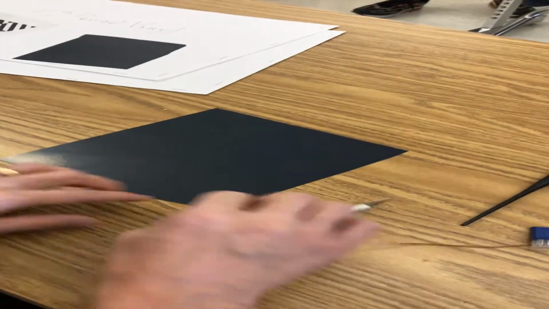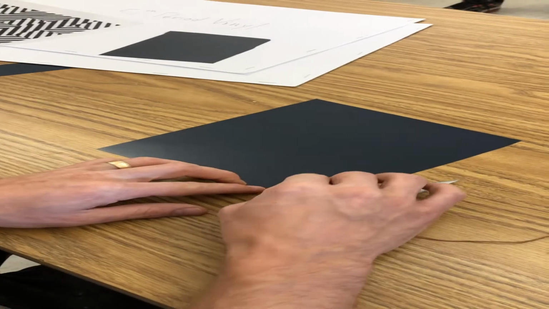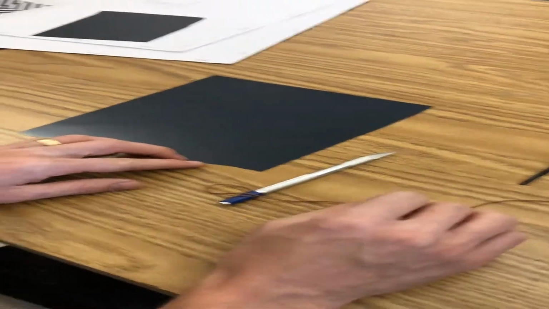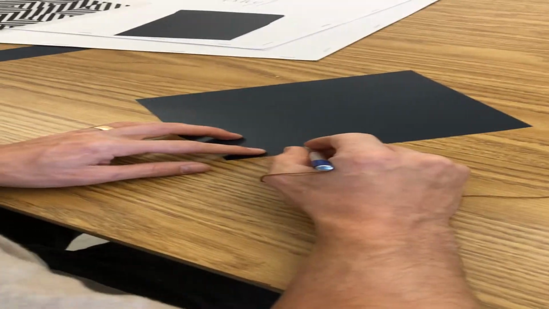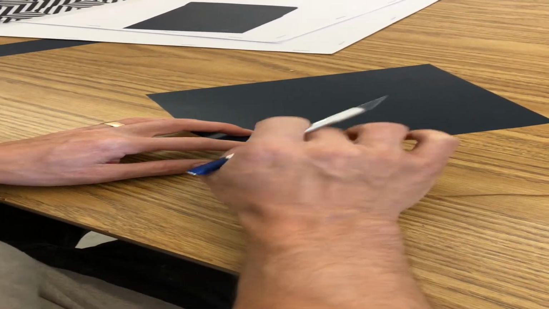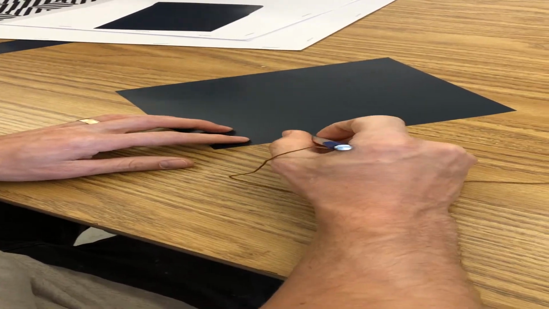If you do that, you're going to create a lot of tension, and you have a higher opportunity of pulling off pieces of your vinyl that you don't want to pull off. So what I'm going to do is use this X-Acto knife blade. You're not cutting through both layers here. All you're doing is just cutting through this top layer, so you don't need a lot of pressure.